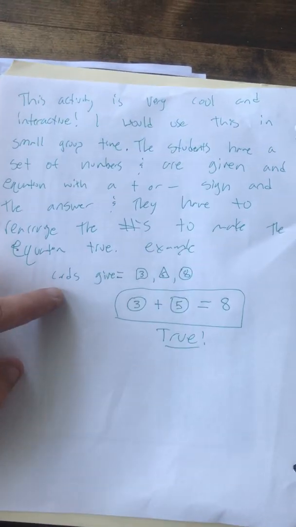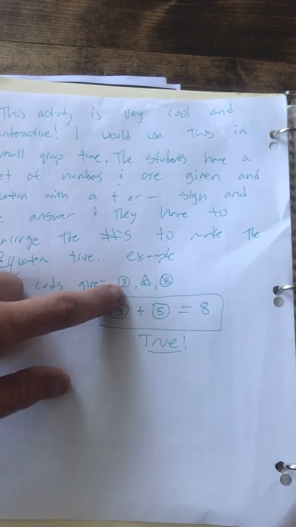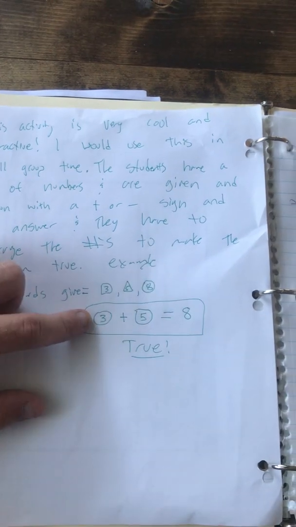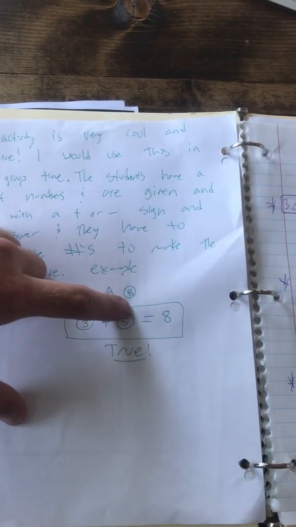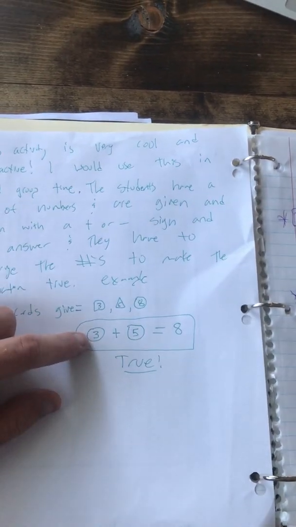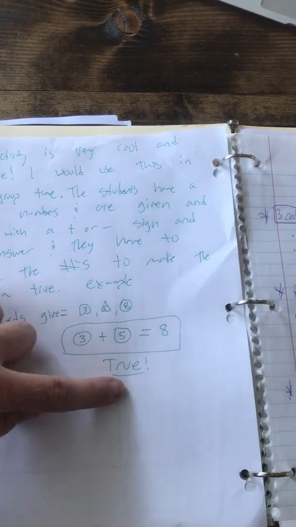Here's an example I wrote right here. So the cards they're given are, let's say, 3, 5, and 8, and then they're given these 2 blanks, and then it equals 8. And so they have to know to put 3 and 5 in here to equal 8 to make the equation true. So I just thought that was a cool little activity.